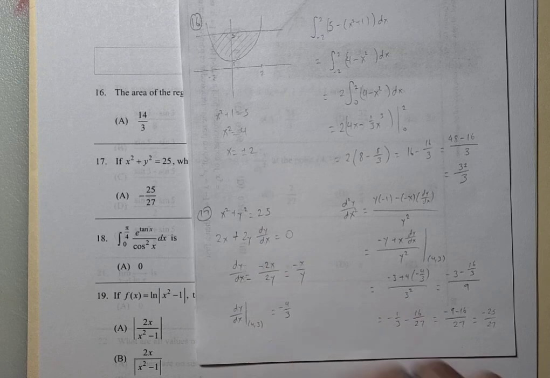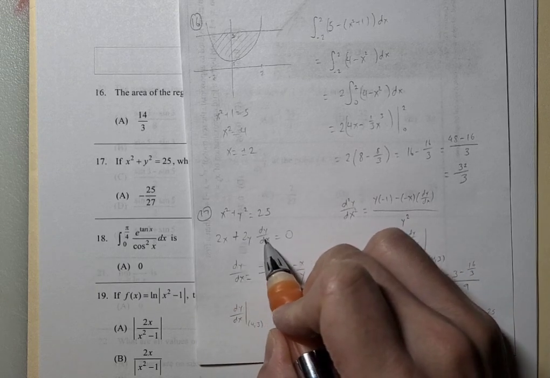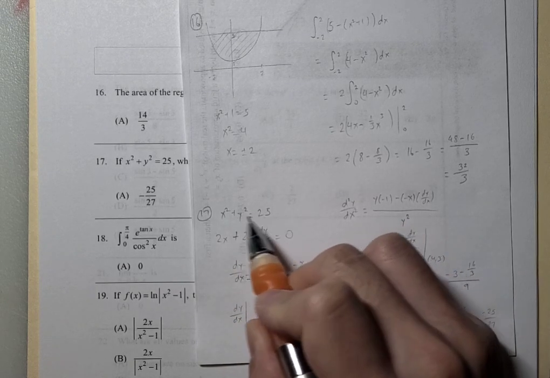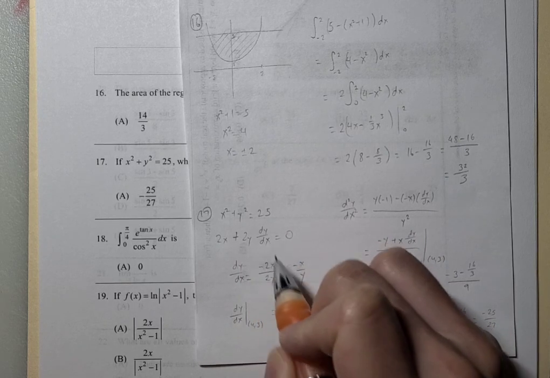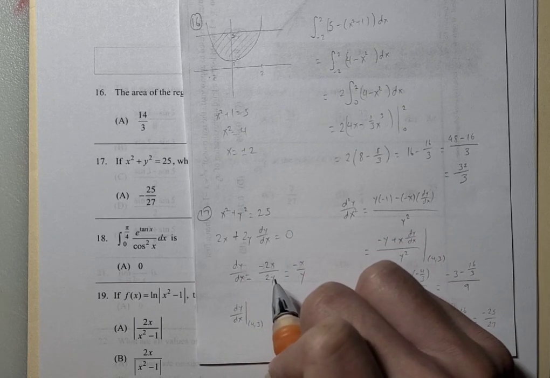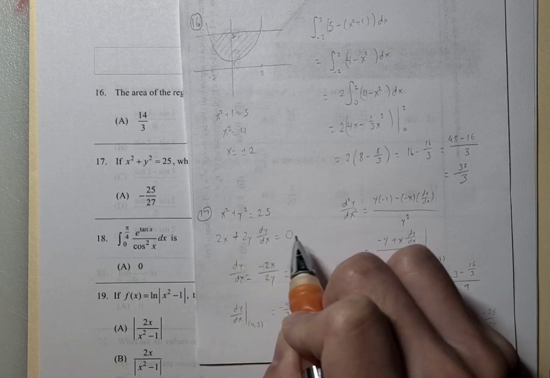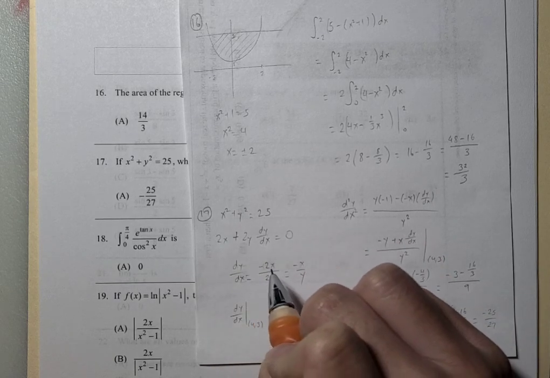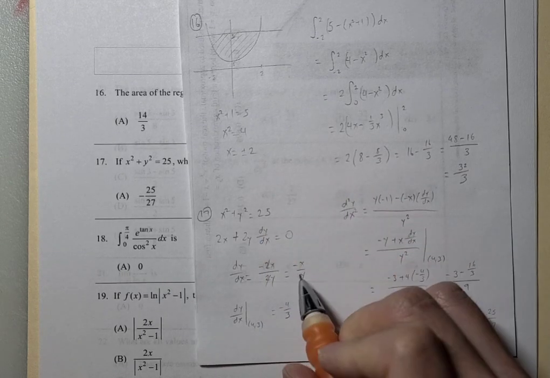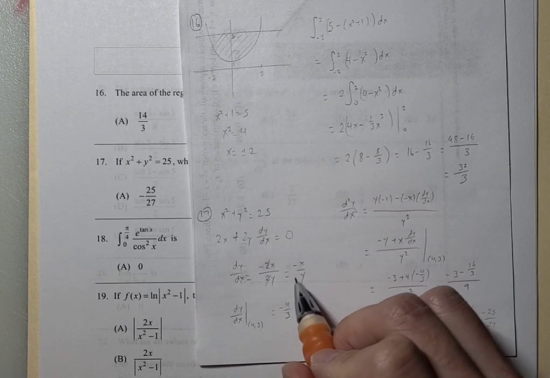We implicitly differentiate, so 2x plus 2y dy/dx is equal to 0. We differentiated both sides. We solve for dy/dx, that's just minus 2x divided by 2y. We move this to there, it'll be negative, and then we divide by 2y. We can simplify because these would cancel, so it's just negative x over y.